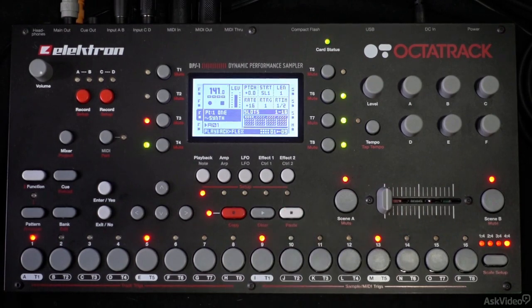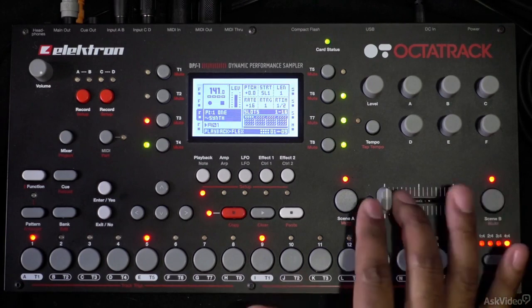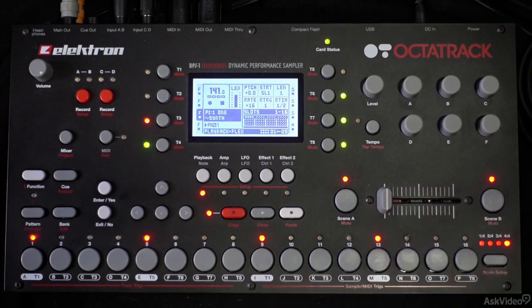So just scratching the surface of what's possible with scenes, but this is an extremely powerful feature and allows you to take advantage of the crossfader, which I must say is silky smooth. So if you want to smoothly transition between parameter states, using scenes is a great way to do it.